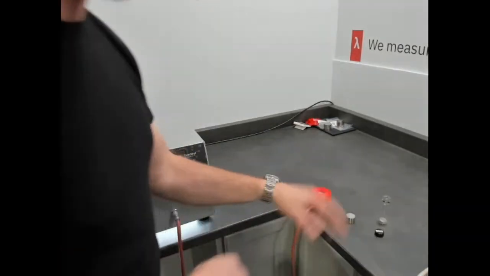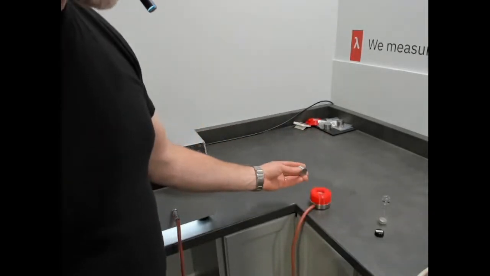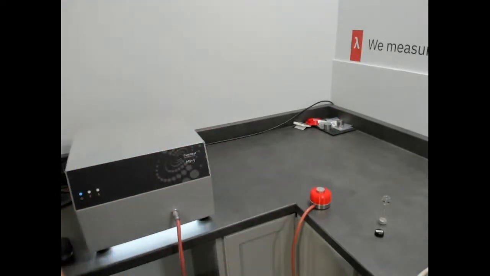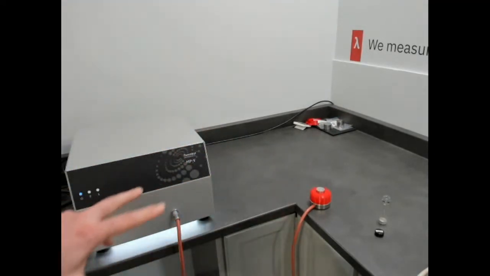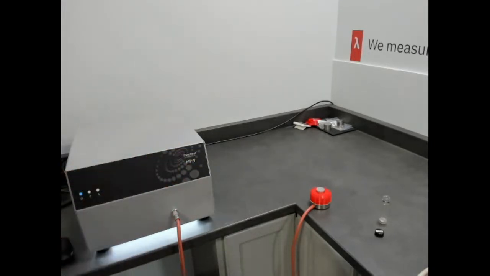So if you're doing 3 taps or whatever that might be, you want to make sure that you're repeating that process. So we're going to add a small weight, although with this stable density powder, it wouldn't make much difference.